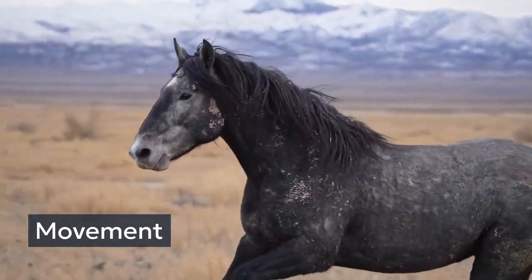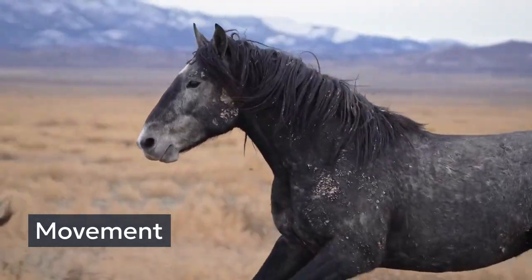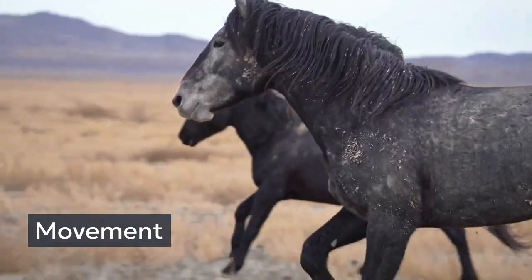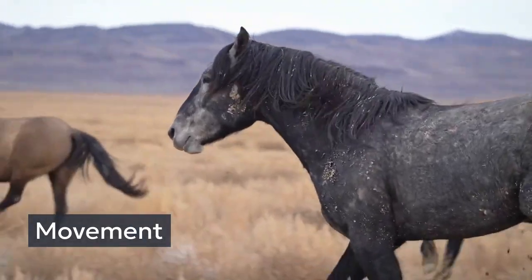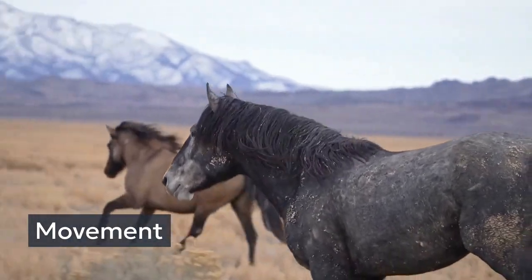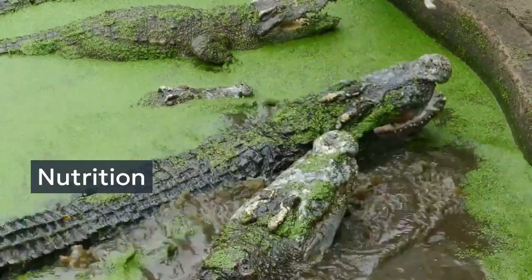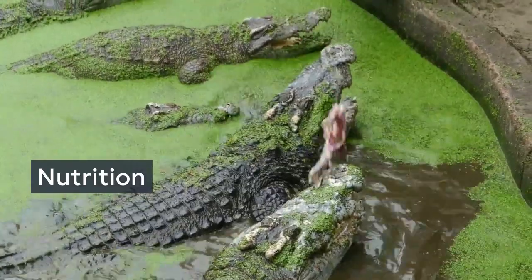So the first characteristic of living things we'll be looking at is movement, and it has to do with moving from one place to another. Another name for movement is locomotion. You could either say movement or locomotion, they mean the same thing. The next one we'll be looking at is nutrition.